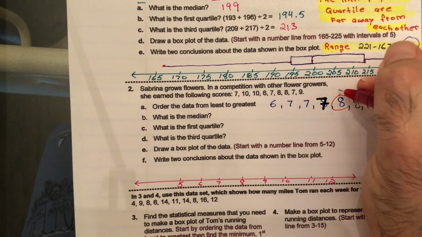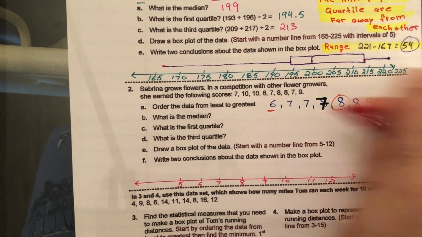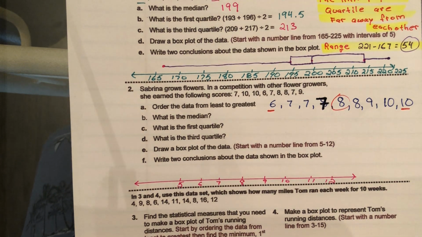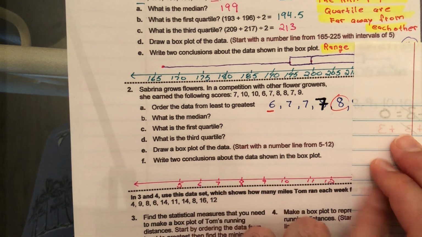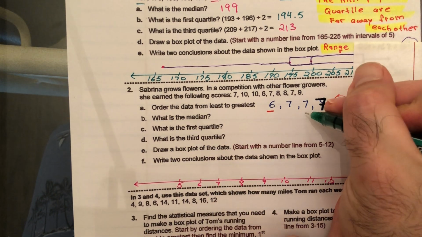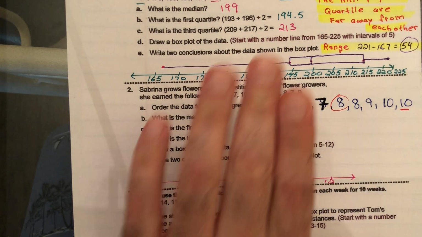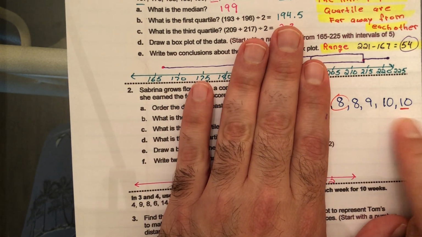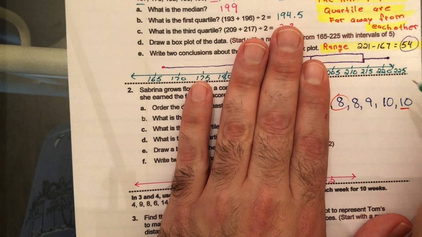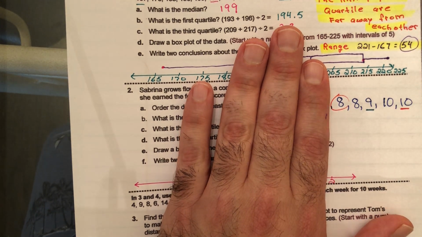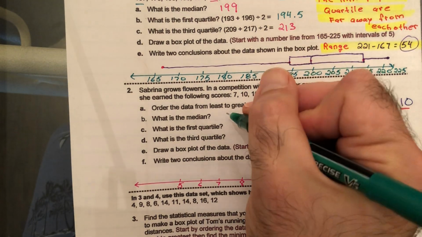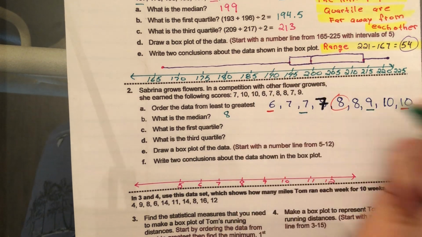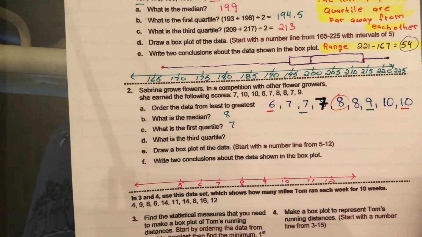My median is the number in the middle, 8. My minimum is 6. My maximum is 10. And now I have to find my quartiles. So I'm going to look at half the data, 1, 2, 3, 4, 5. So my lower quartile is here. I use the 8 again to get the upper half of the data. 1, 2, 3, 4, 5 numbers. The middle of the upper half of the data, the third quartile, is 9. So let's write it out to answer the questions. The median is 8, we said. The first quartile is 7. The third quartile is 9.